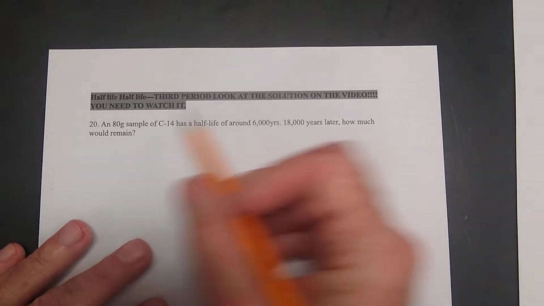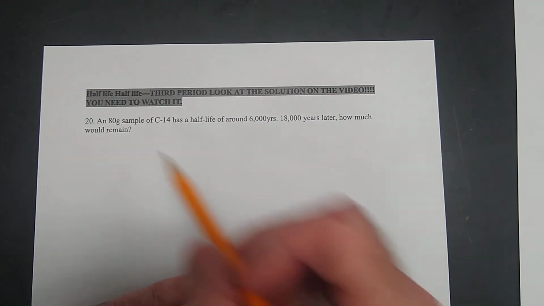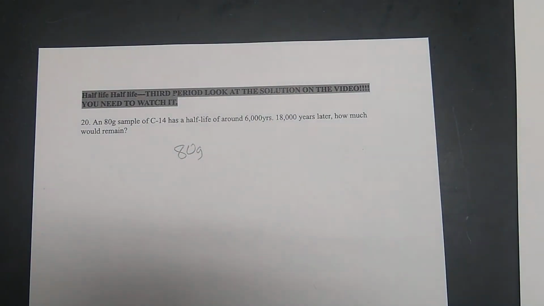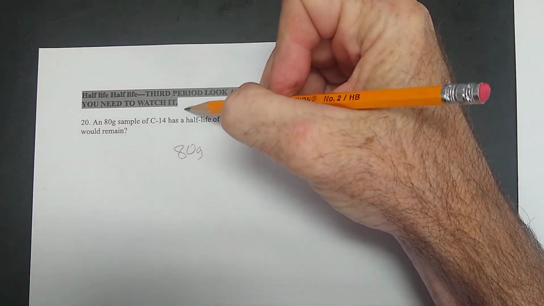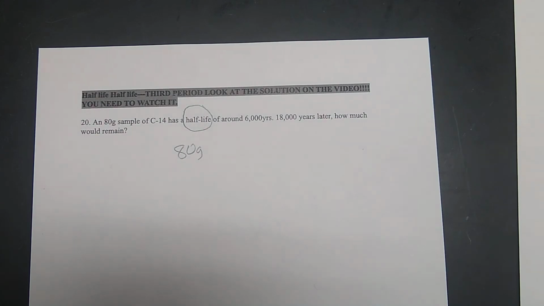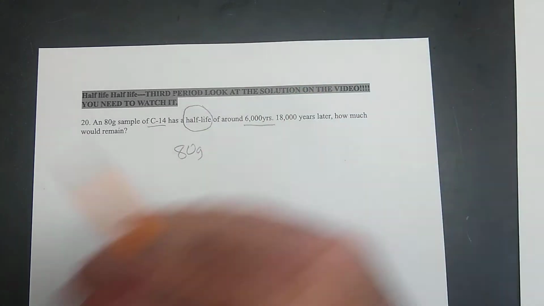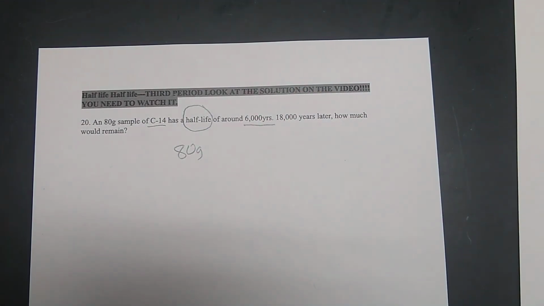Now, people in third period, you didn't get to see this yet. You have 80 grams of carbon-14. Now, third period, I didn't explain to you, but you still need to know it. A half-life is the amount of time it takes half of the isotopes in a sample to disappear. Carbon-14 has a half-life of 6,000 years, which means if you have some carbon-14 in the bones of a dead animal, every 6,000 years, half of it will disappear.